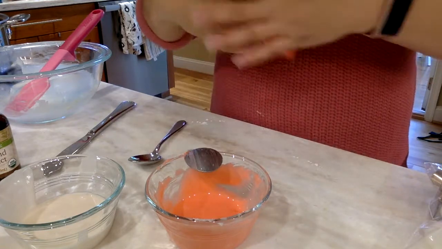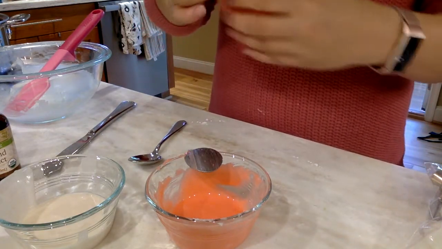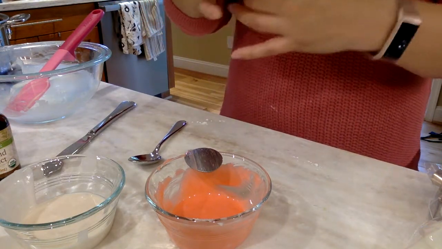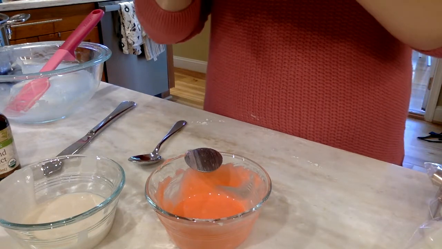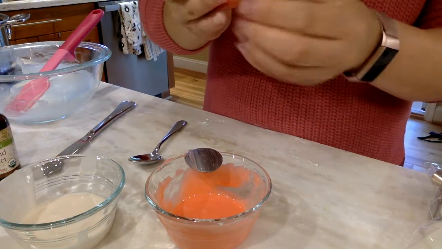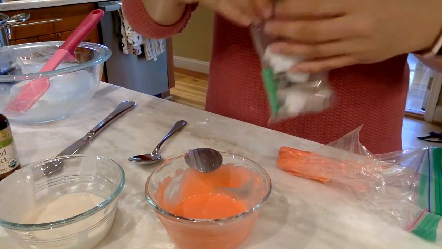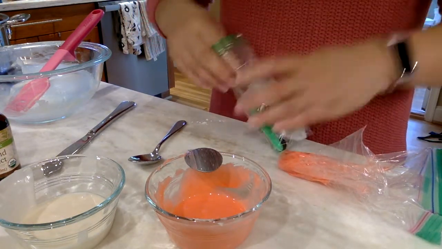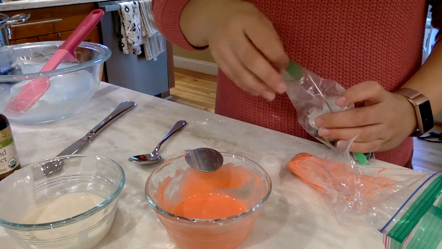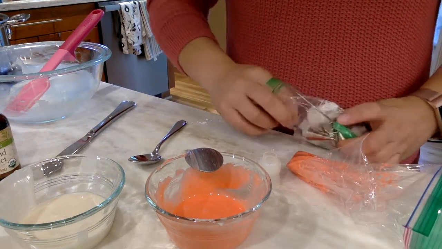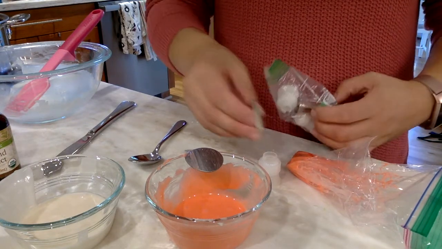Right, and now if you don't have any of the decorating equipment, that is perfectly fine. Right, because what I can do is I'm just going to literally snip just the very tip of this off. However, if you do have all the piping equipment like this, right, that's fantastic. So this is what we call a coupler, right? And then this is what we call, and then we have all kinds of different tips, right?